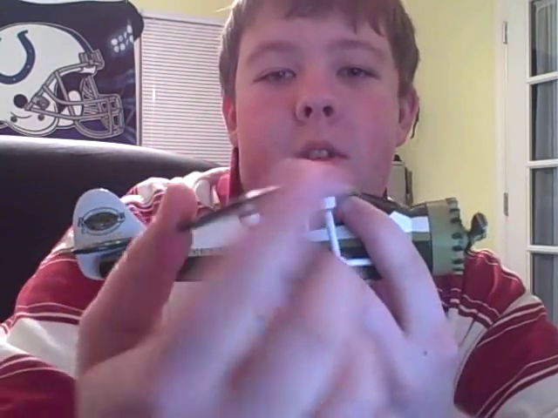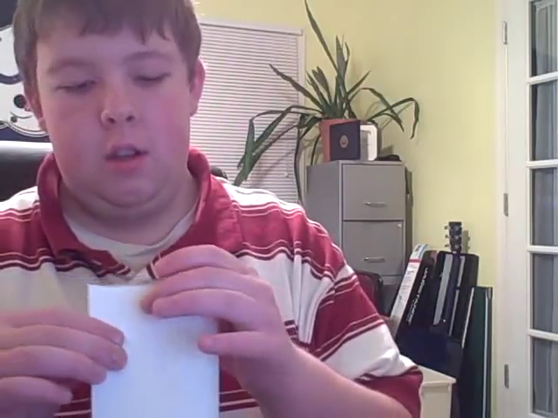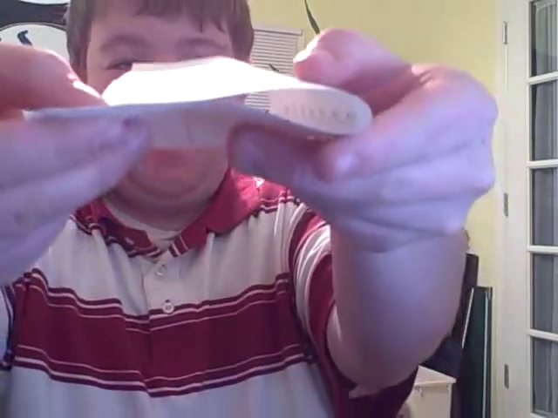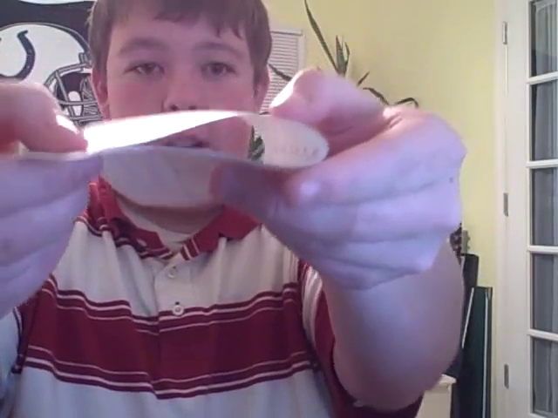Imagine this is a fully developed airfoil, where it kind of looks like that. It's the same shape.